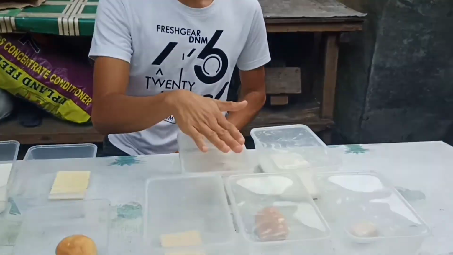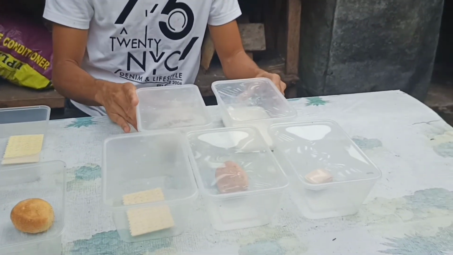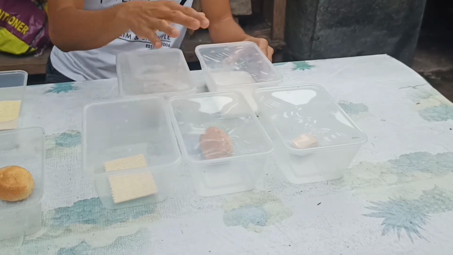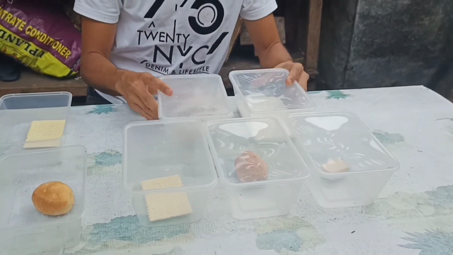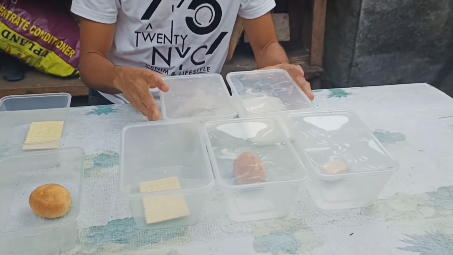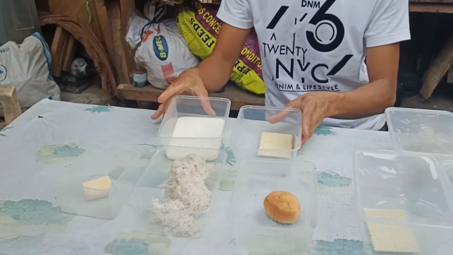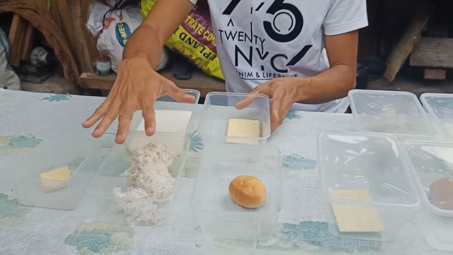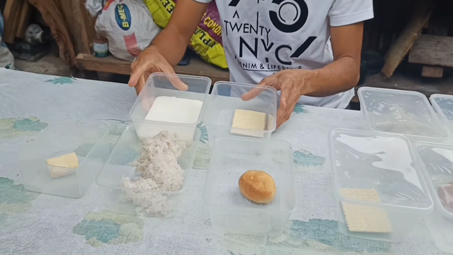Hi guys, I'm back. So this is it, our final setup for the investigatory project. As you can see, the ingredients are placed in a closed system setup in this area. And the other one, this one, has the ingredients placed in an open system setup.